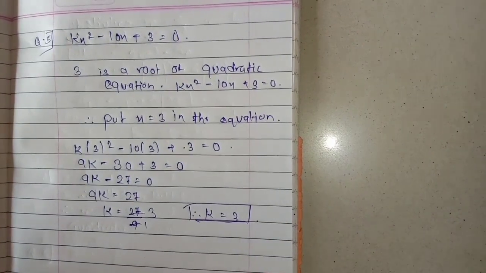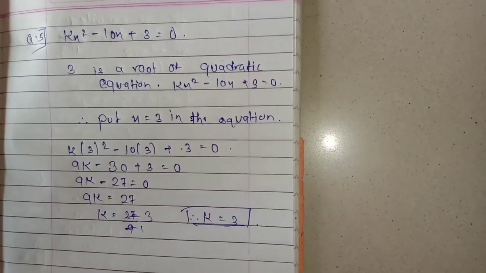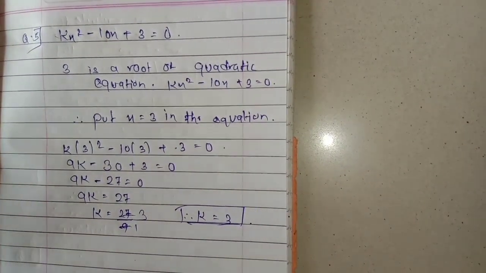So like this we solved practice set 2.1. In the next lecture we'll solve 2.2.